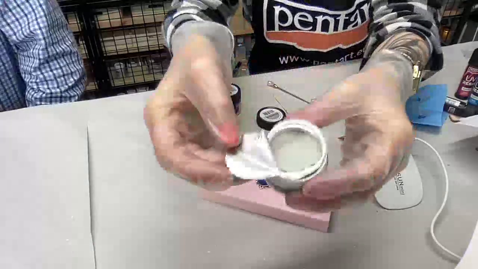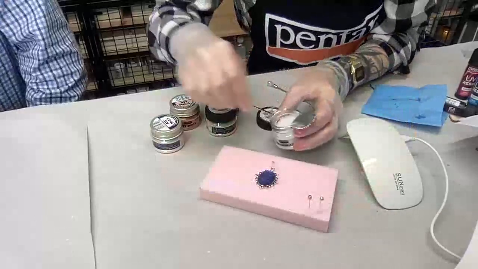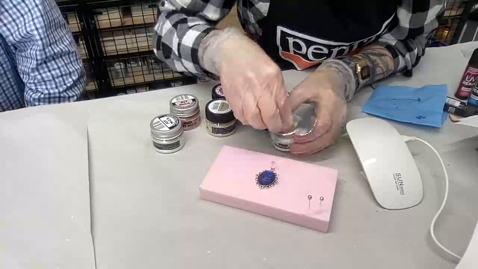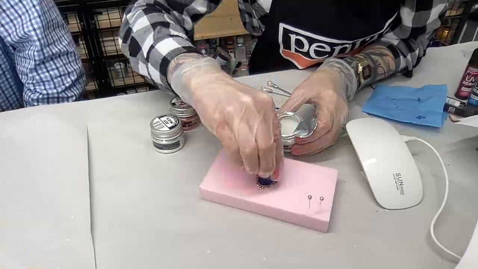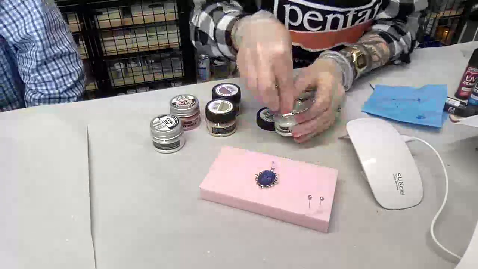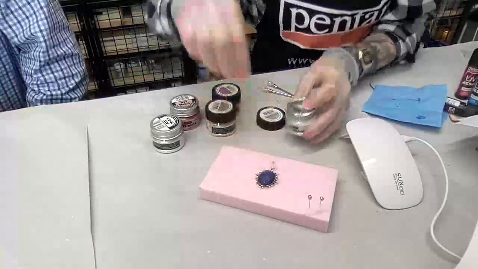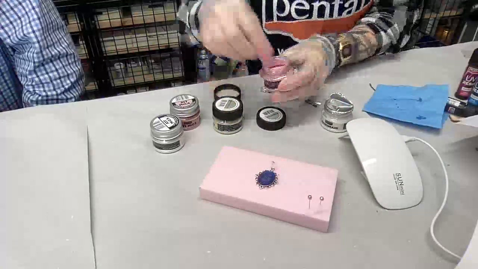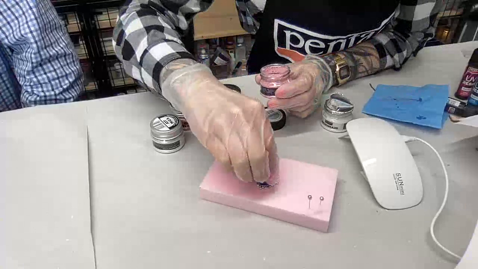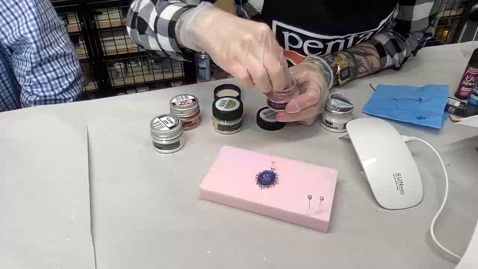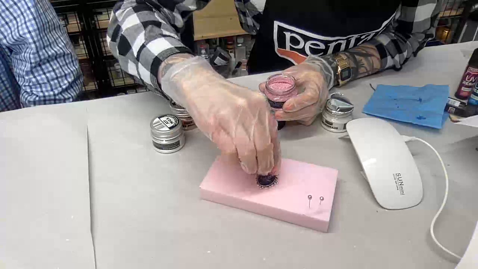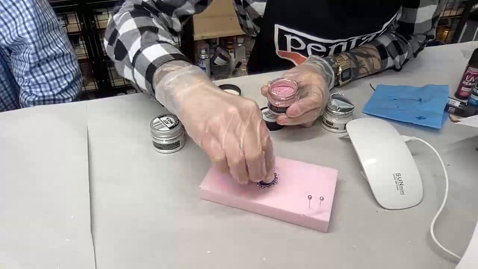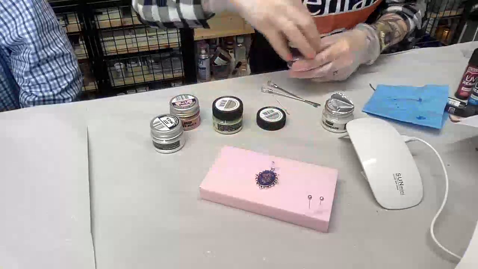Oh, such amazing. It's just like caviar or something like that. The silver is a little bit invisible on this surface, so I will use a stronger color.